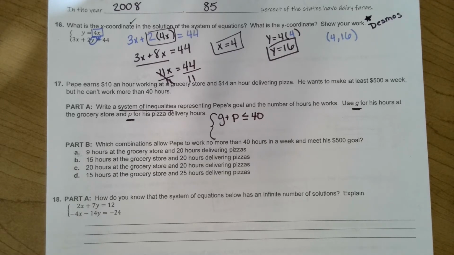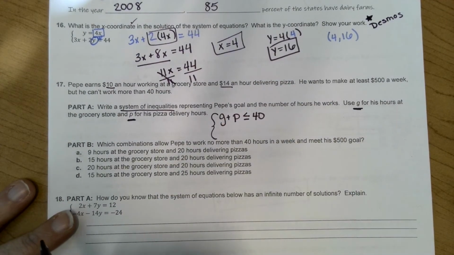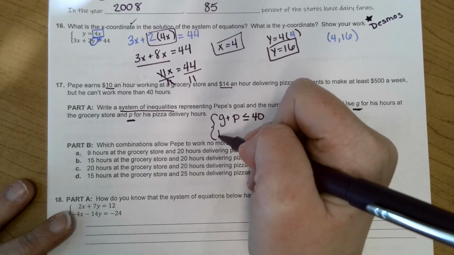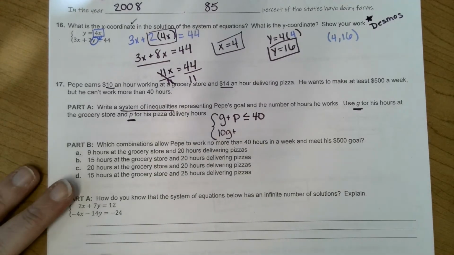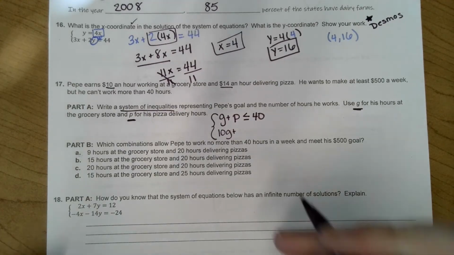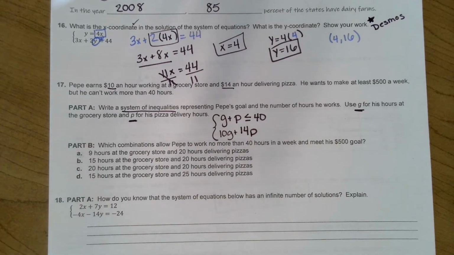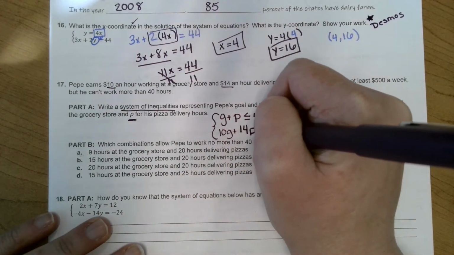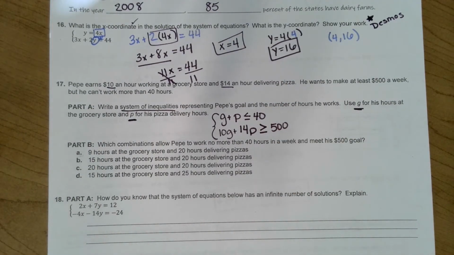All right, so then we have Pepe's rate of pay. We know that he earns $10 an hour at the grocery store and $14 delivering pizza. So for every hour at the grocery store, he earns $10. That's my slope, kind of, sort of. This isn't really a slope, but that's his rate of pay per hour at the grocery store. Then for delivering pizza, he has a rate of pay of 14 per hour. So we have 10G and 14P, and we want this to be greater than or equal to 500, because we want to earn at least 500 a week.